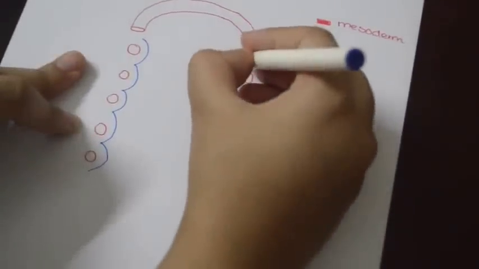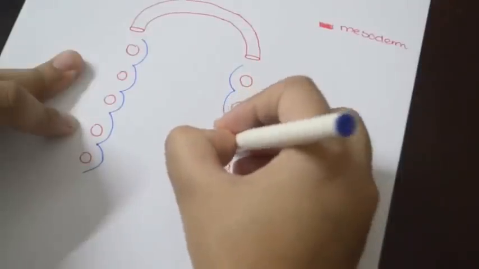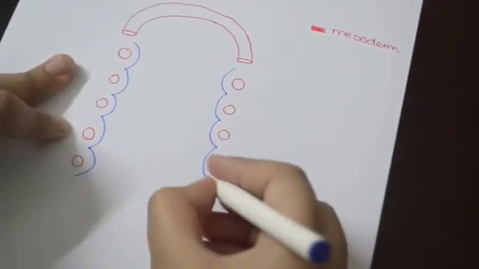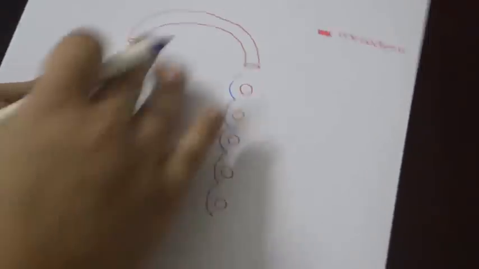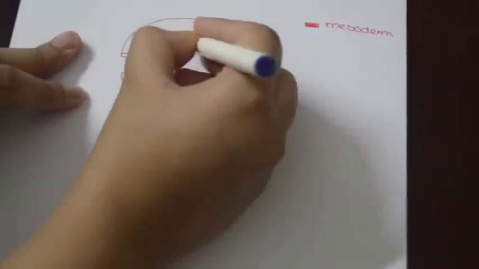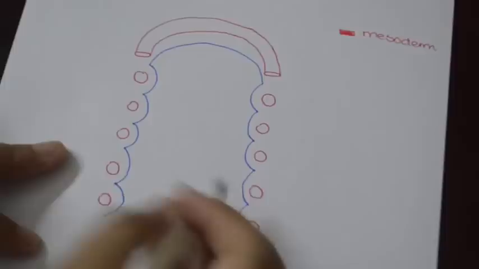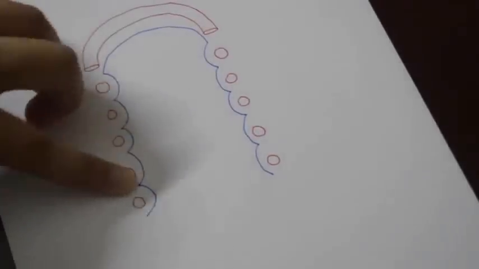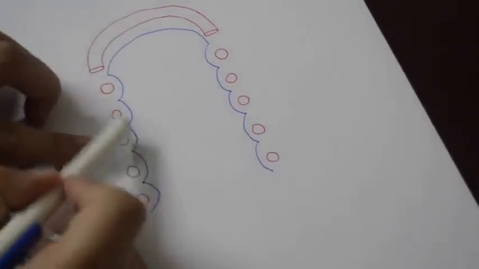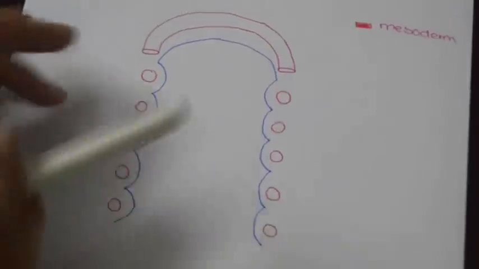Like this. This is how I made it. Now there's this thing going on like this. This V-shaped part is the pharyngeal pouch. So we have made the pharyngeal pouch here.